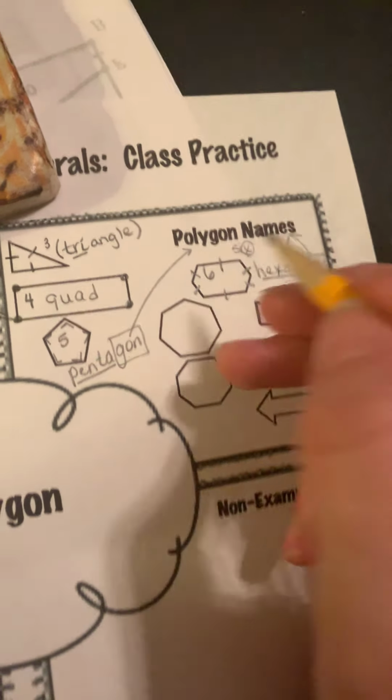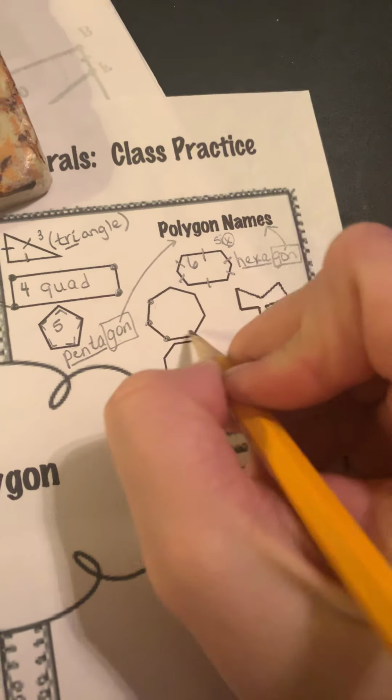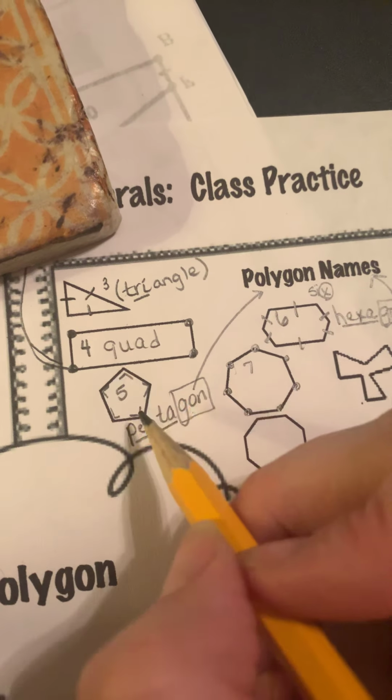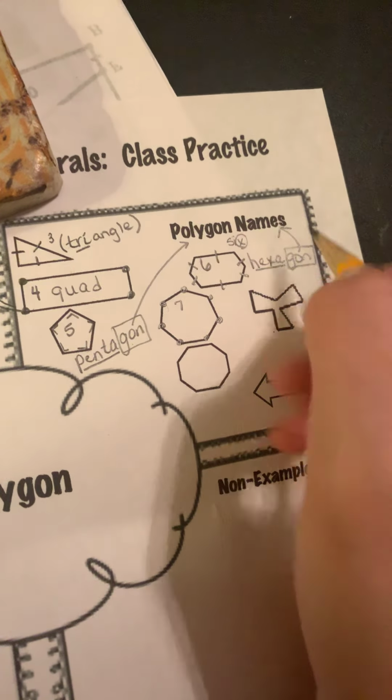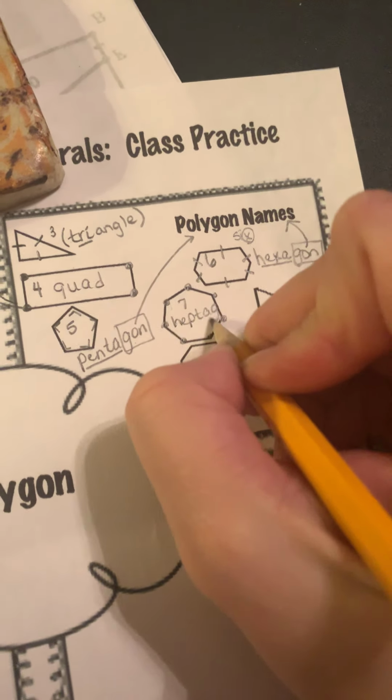There's no trick to 7. 1, 2, 3, 4, 5, 6, 7. And by the way, if you notice, I'm reminding them, even though they don't know it, how to name these. You can count edges, you can count vertices, you can count angles. 7, here's how I remember it. Hexa is 6, hepta is the one that follows.